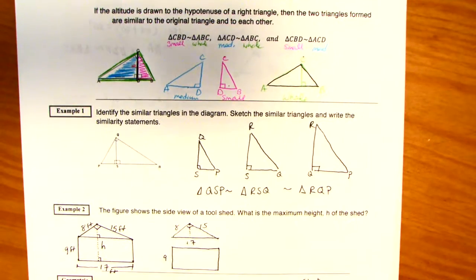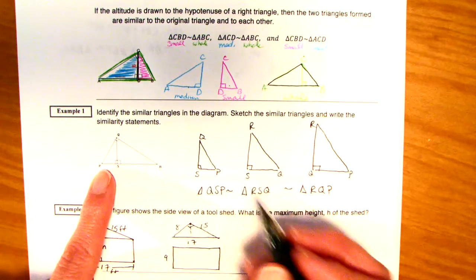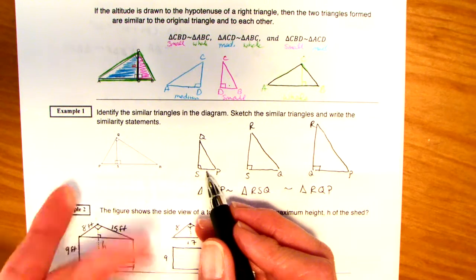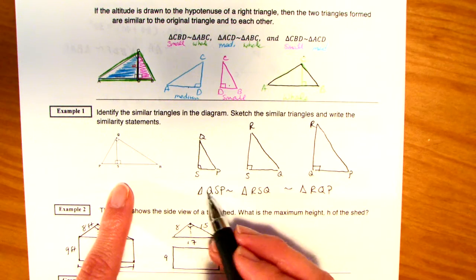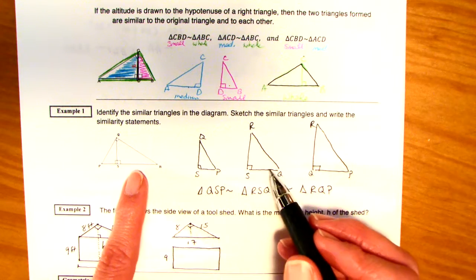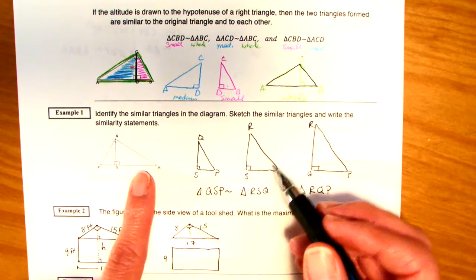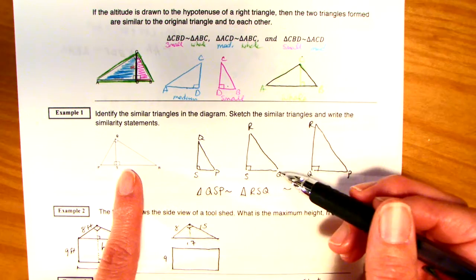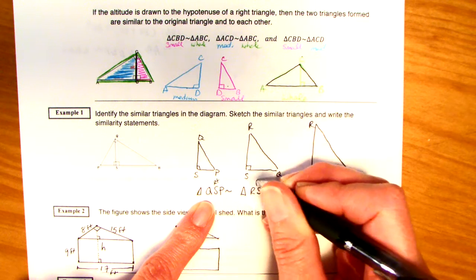So example 1: identify the similar triangles in the diagram, sketch the similar triangles, and write the similarities. What I did was I took the small triangle right here, put it right here, and I actually reflected it over. So it's QSP. Is similar to, now here's the medium triangle. I had to rotate it a little bit and flip it over. RSQ.